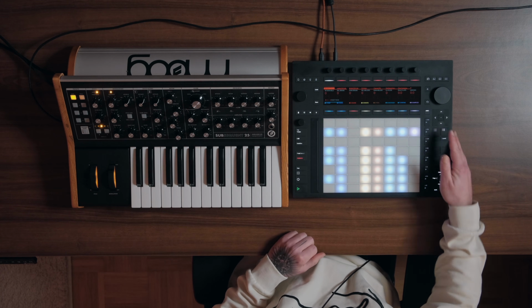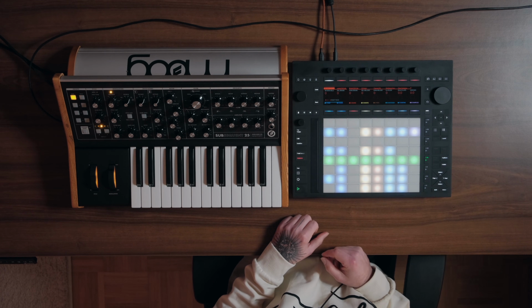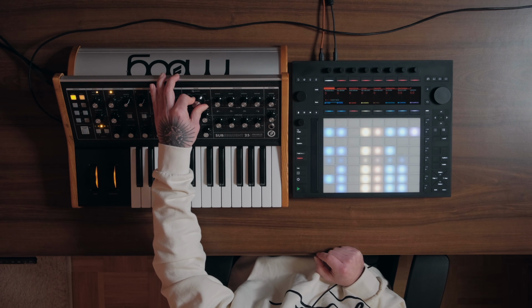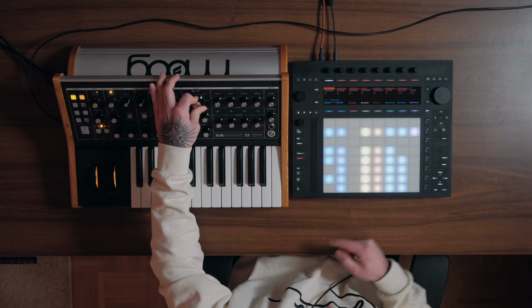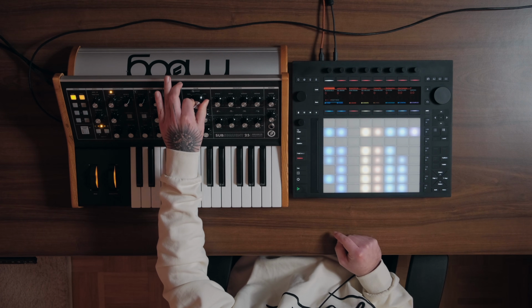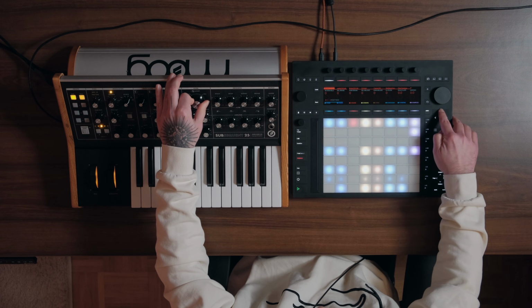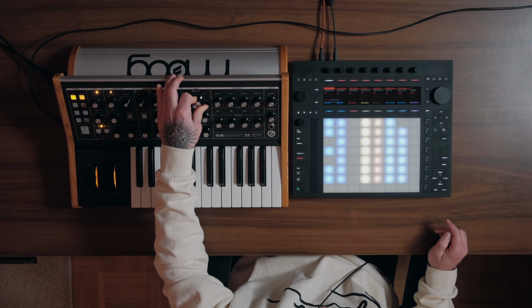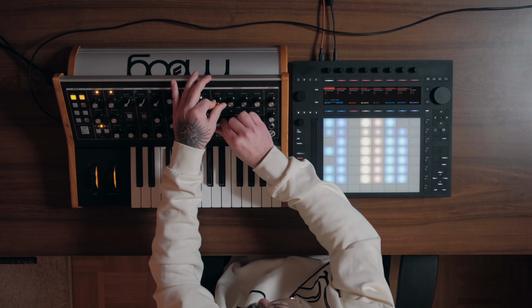Or actually, let's go to another track. Let's go to my track Angst, which is this one here. I've left in here the Moog pattern from my track Ghost because they actually go really nicely together. So that I can just tweak here some of the parameters.